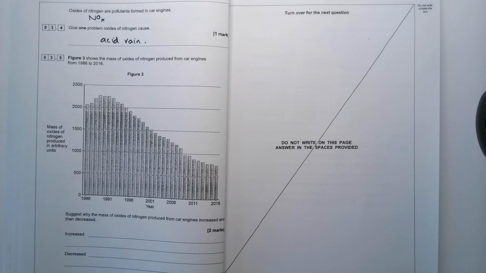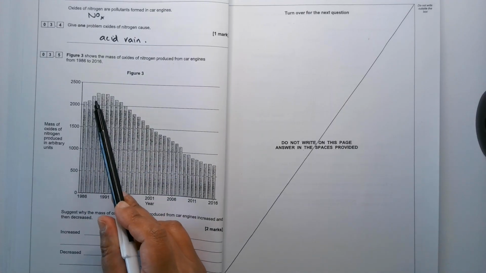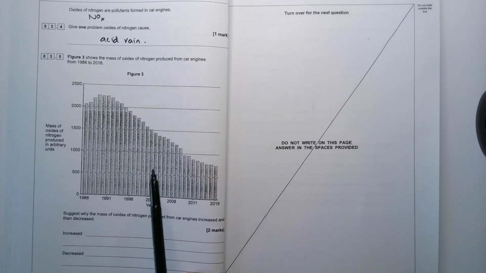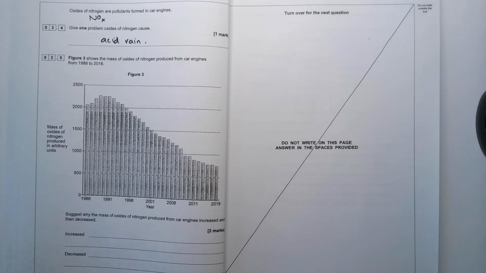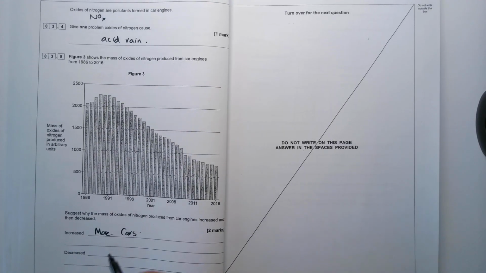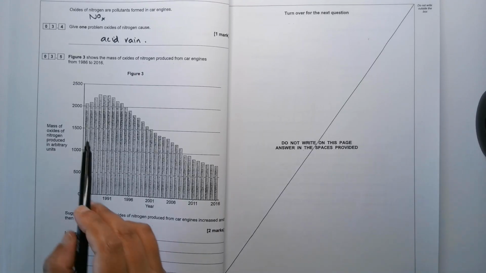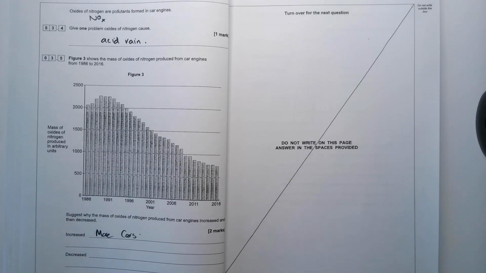3.5, here's your graph, oxides of nitrogen produced from 1986 to 2016. It asks why we have an increase and then a decrease. The reason it increased is because there were probably more cars, a bit obvious. Why would it decrease? Because cars were fitted with catalytic converters.